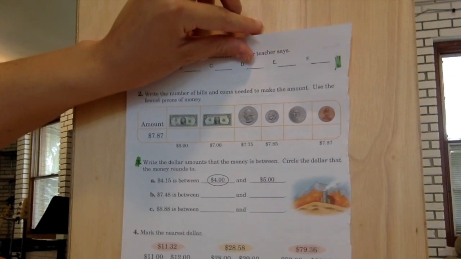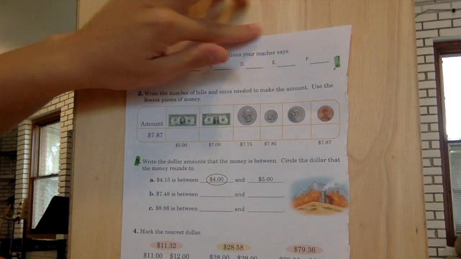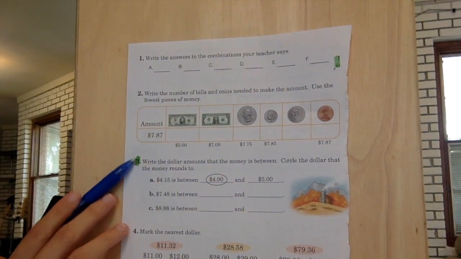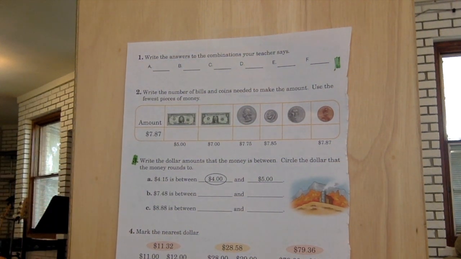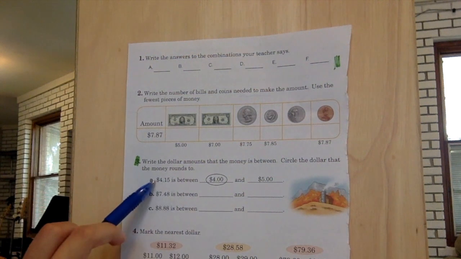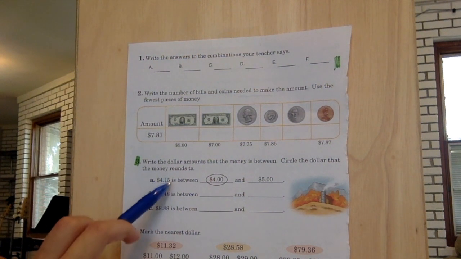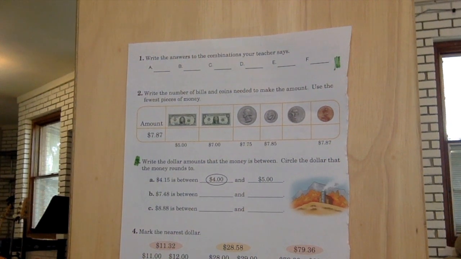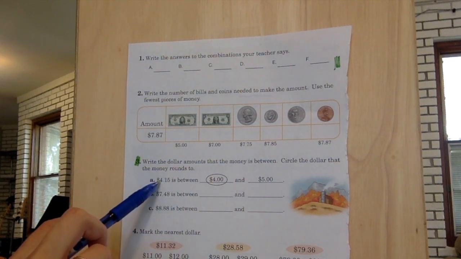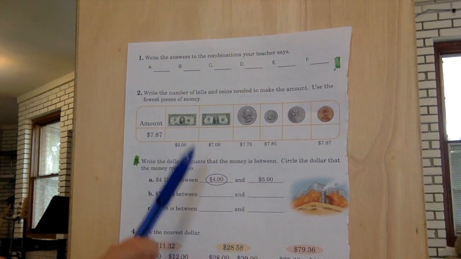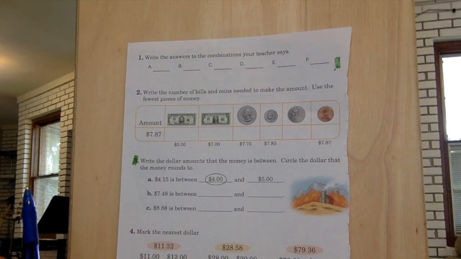We are now on page 304, question 3. Question 3 tells us to write the dollar amounts that the money is between. Circle the dollar that the money rounds to. Okay, so we're working with money and we're working with rounding, and we know how to do that, don't we? So let's look at their example. $4.15 is between which two dollar amounts? Well, we know it's going to be between 4, and then what's the next dollar amount after 4 is 5. And it also tells us to circle the dollar amount that the money rounds to.